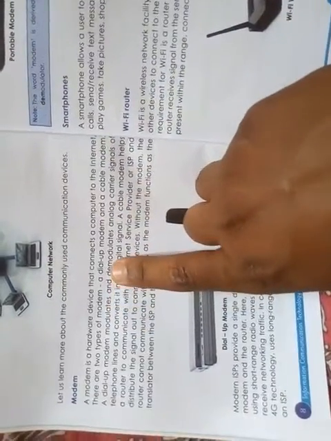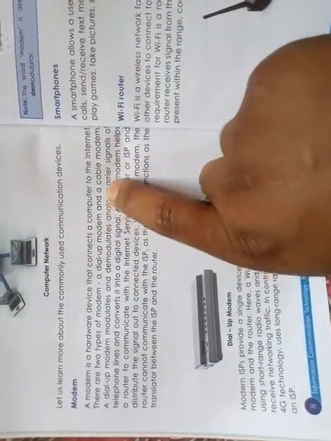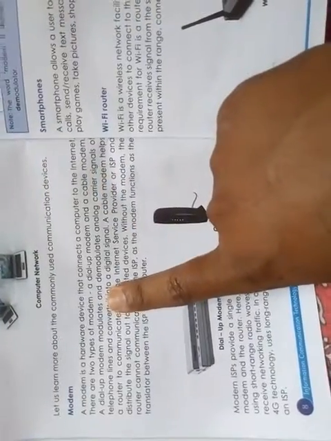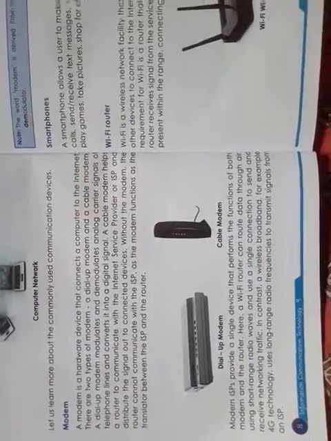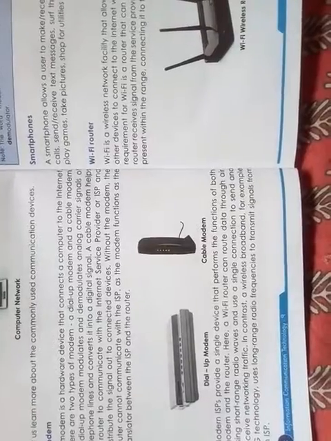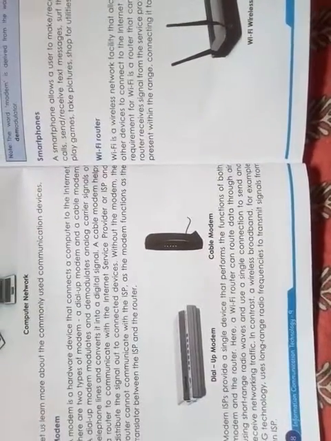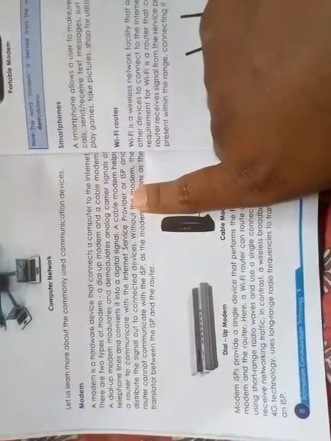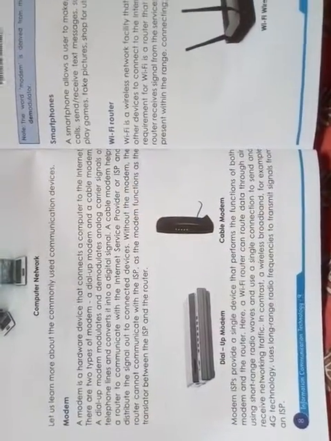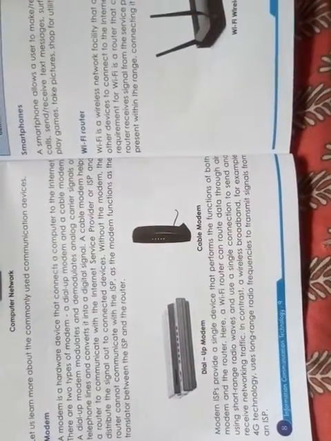There are two types of modems: a dial-up modem and a cable modem. A dial-up modem modulates and demodulates analog carrier signals of telephone lines and converts them to digital signals.